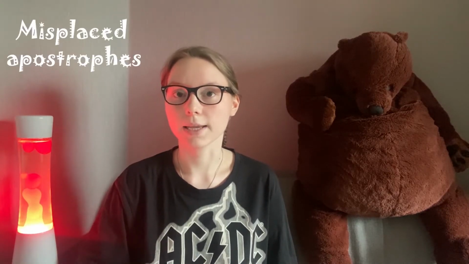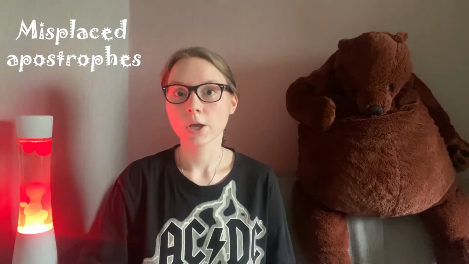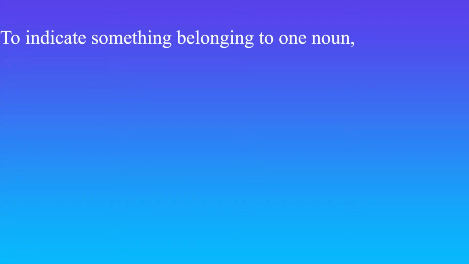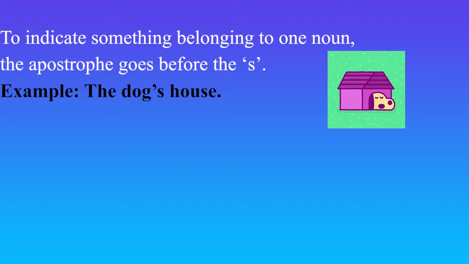The next thing that we're going to discuss is misplaced apostrophes. Apostrophes aren't difficult to use once you know how, but putting them in the wrong place is one of the most common grammar mistakes in English. Why do we need apostrophes? Apostrophes indicate that a noun owns something. To indicate something belonging to one noun, the apostrophe goes before the S. For instance, the dog's house.